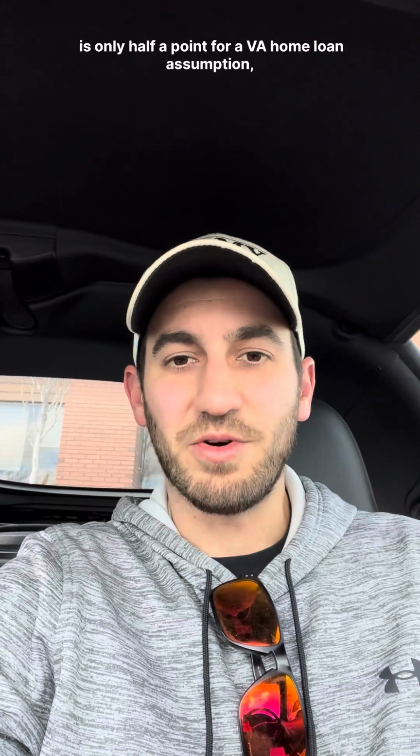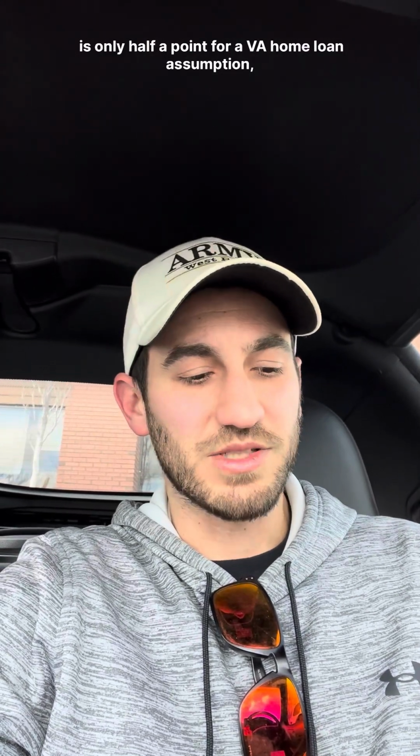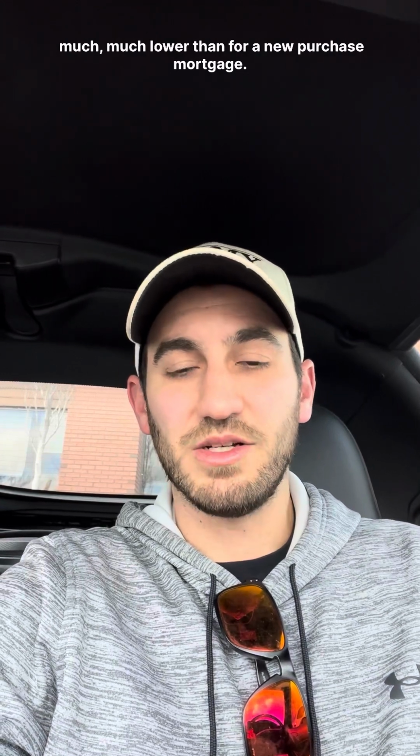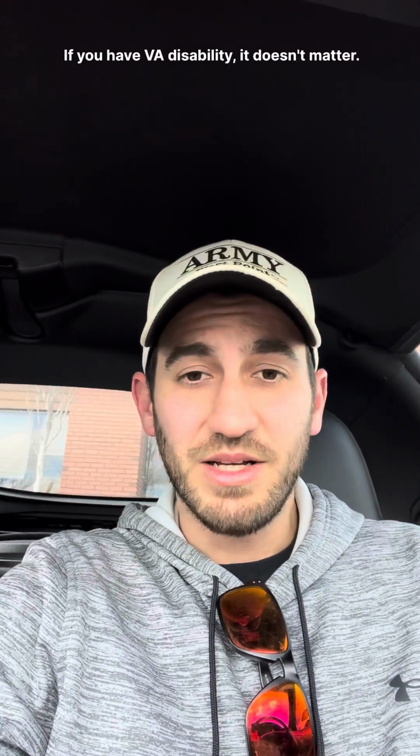And lastly, the VA funding fee, the fee that goes directly to the VA to support this program, is only 0.5 point for a VA home loan assumption. Much lower than for a new purchase mortgage. If you have VA disability, it doesn't matter, you're not paying the VA funding fee in either case.